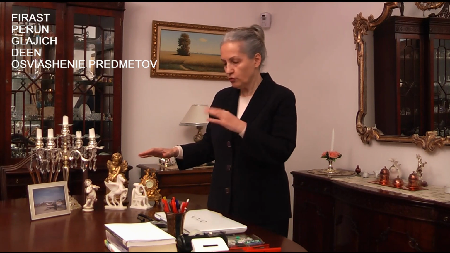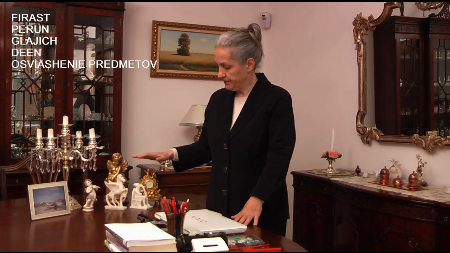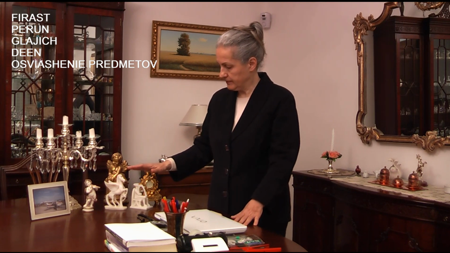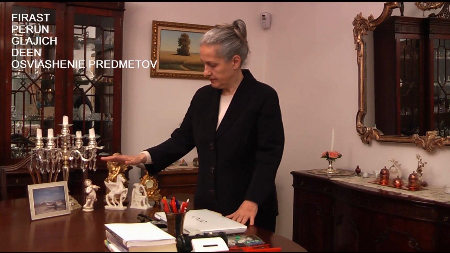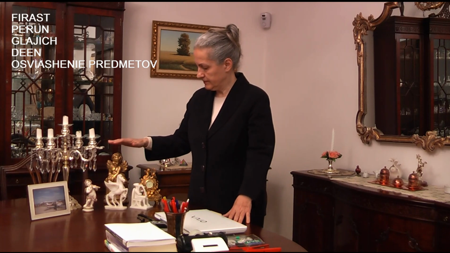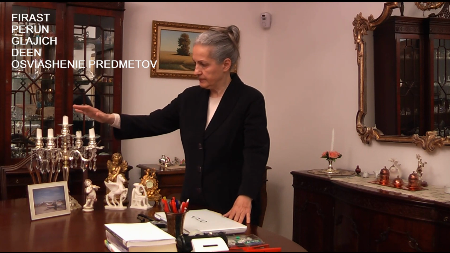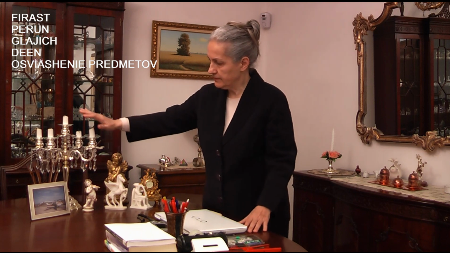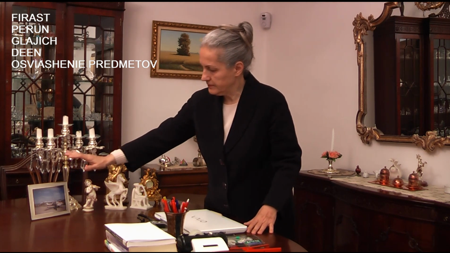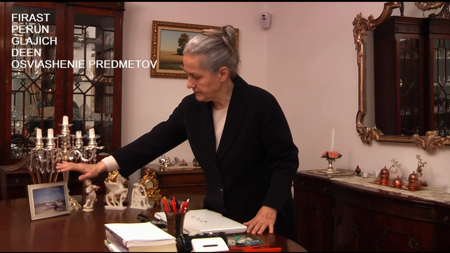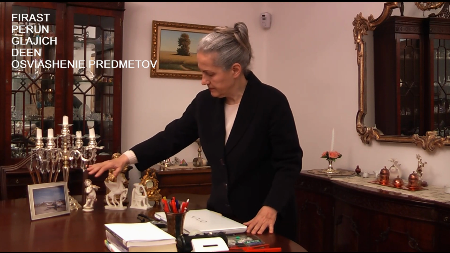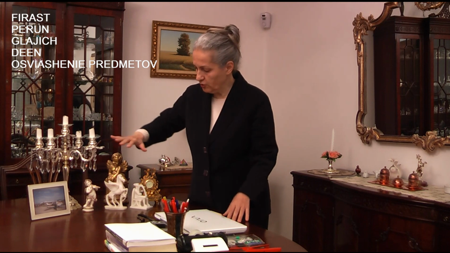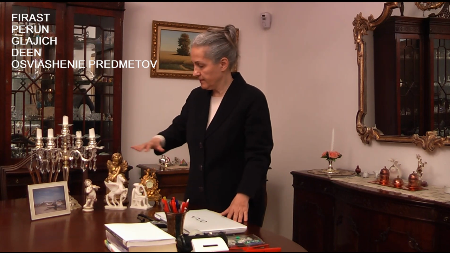Or I can do Firast and the lighting of objects together. Also, we can do it all together, the composition.